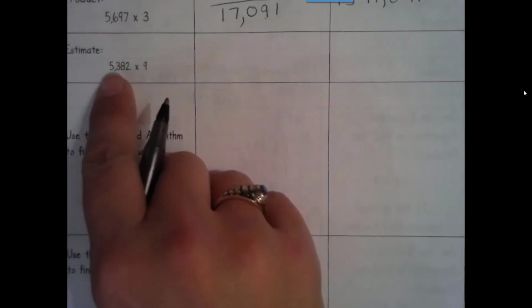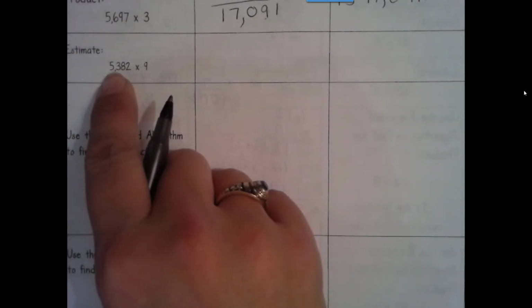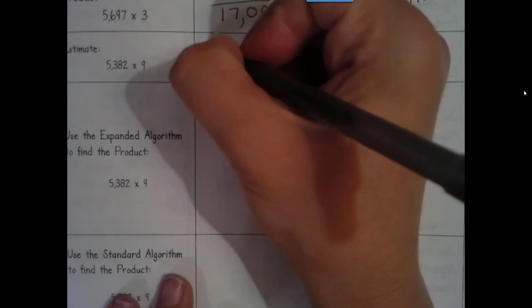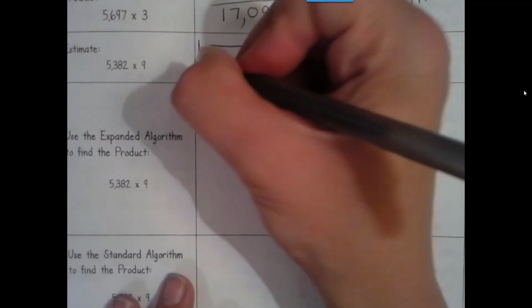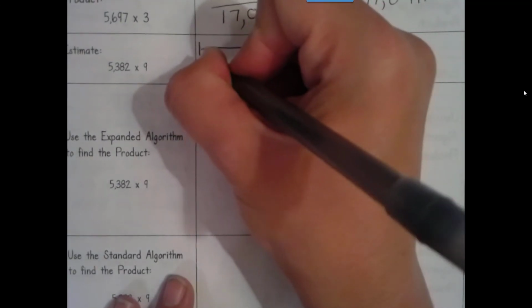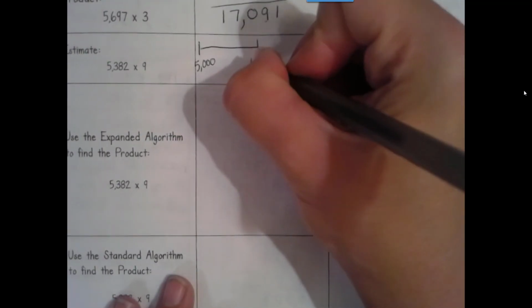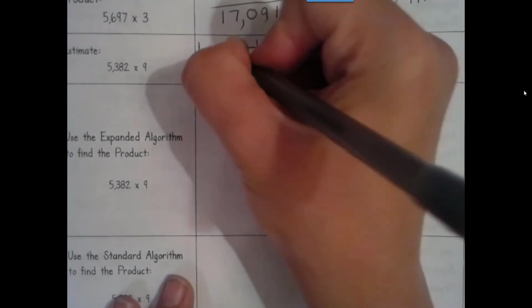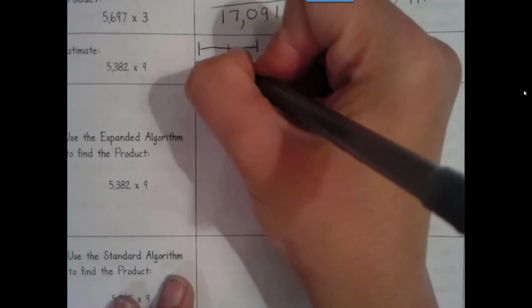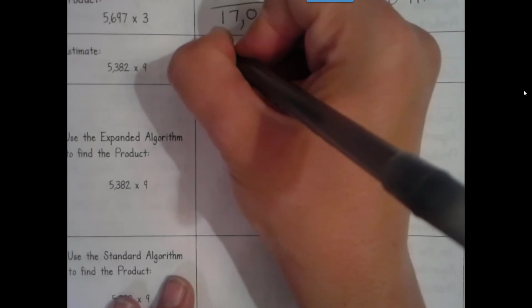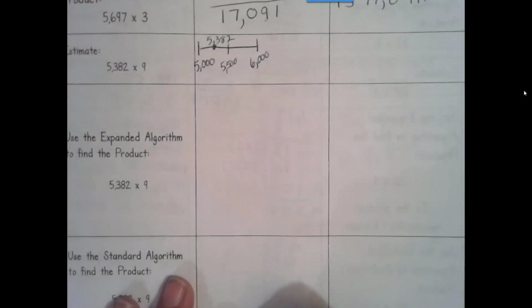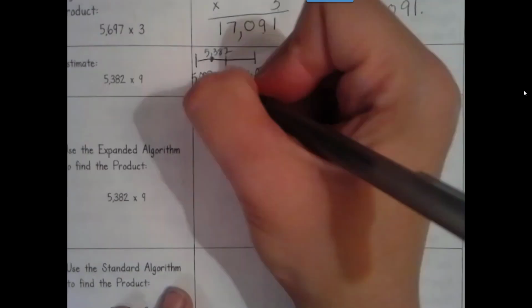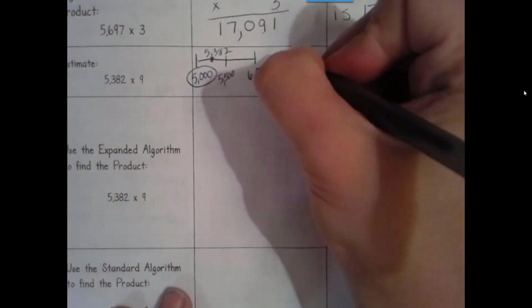All right, so to estimate, I look at 53. That's not close to 25, so I'm going to use rounding of my larger factor to find that compatible number. It's between 5,000 and 6,000. Halfway is 5,500. 5,382 is on this side, so it's closer to 5,000.